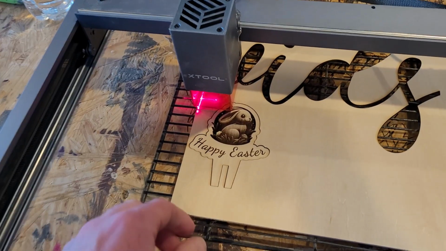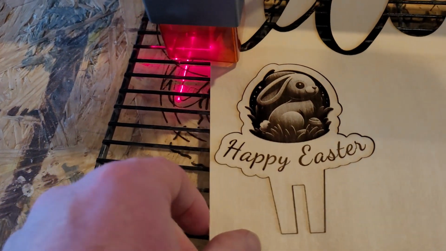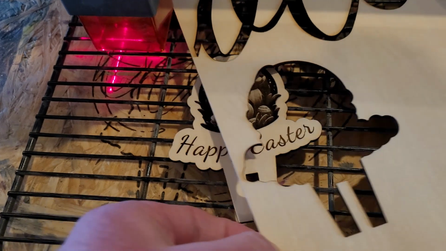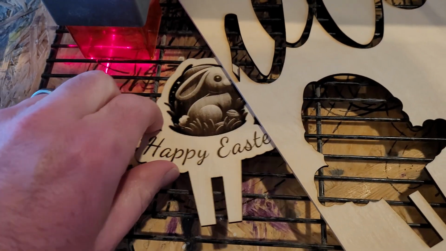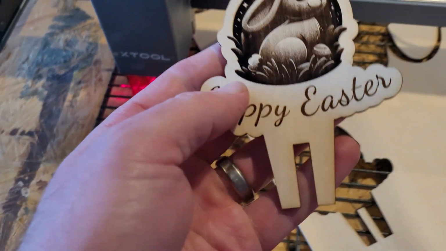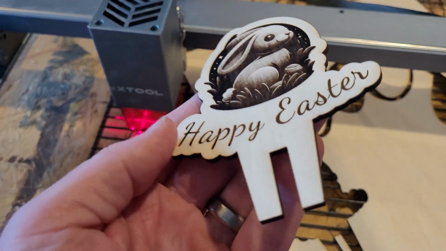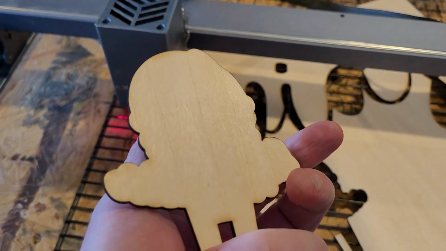And so once the job is finished, you can see there's the laser engraved design, and it just falls right out. Excellent. Looks great. I hope you had fun with this project, and have fun and be safe with your laser.